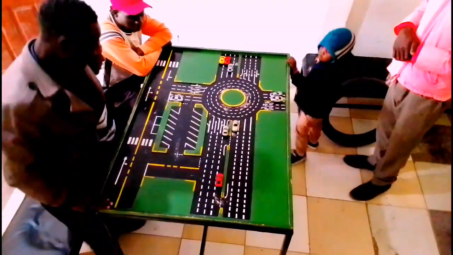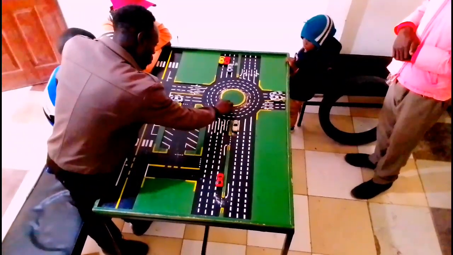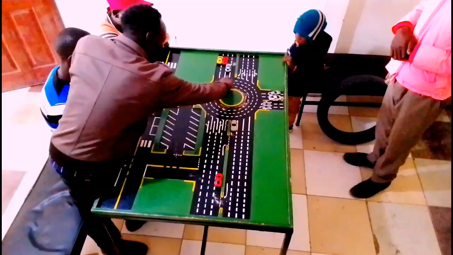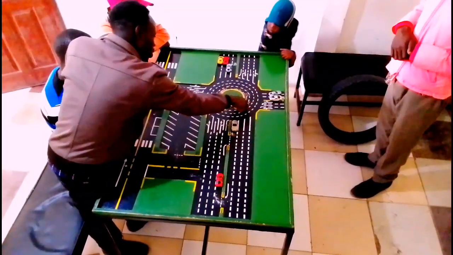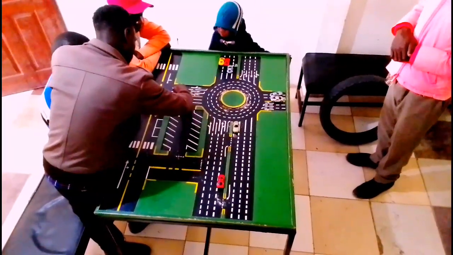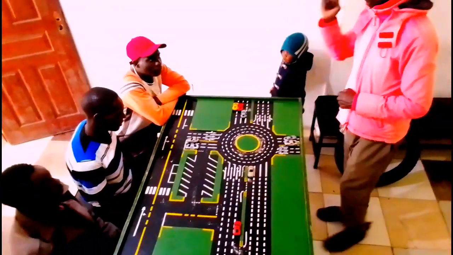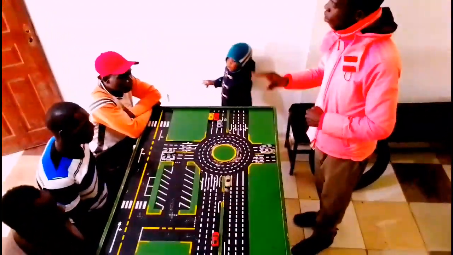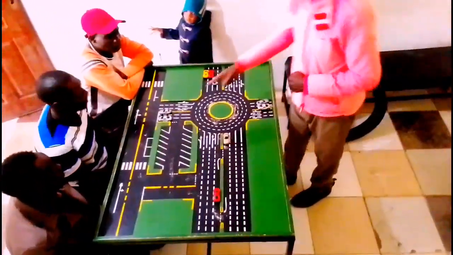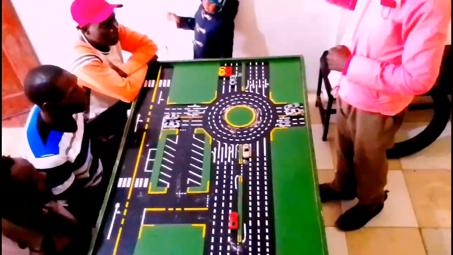Let me try. Take lane number 4. Go around the roundabout and you exit through lane number 3. Lane number 3. As we say, you minus 1. 4 minus 1 is equal to 3. You entered 2? 4 minus 1 is not 2. 4 minus 1 is 3.